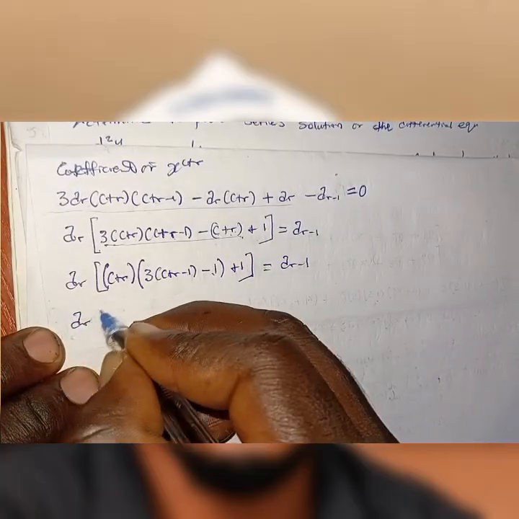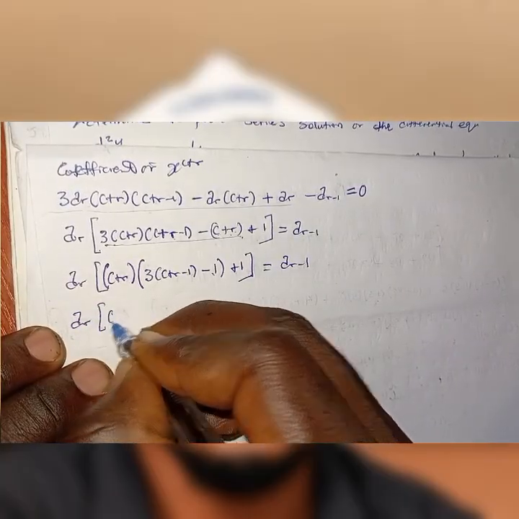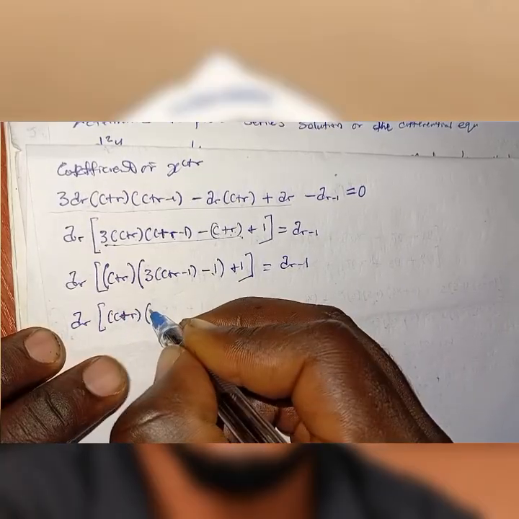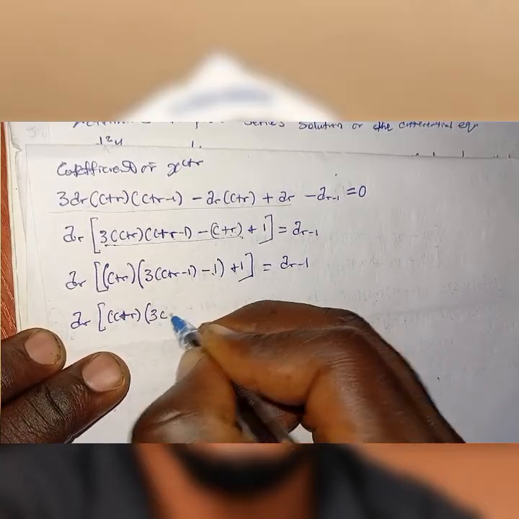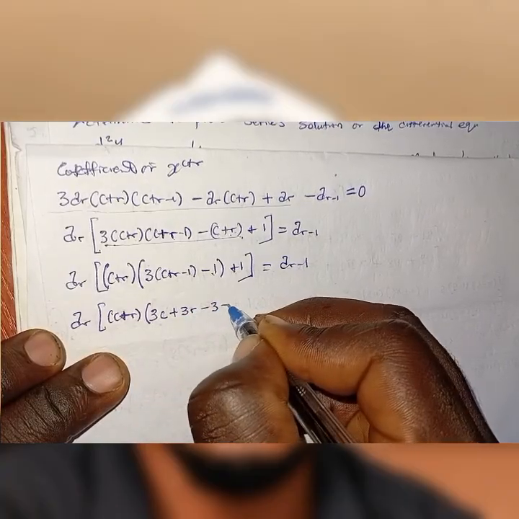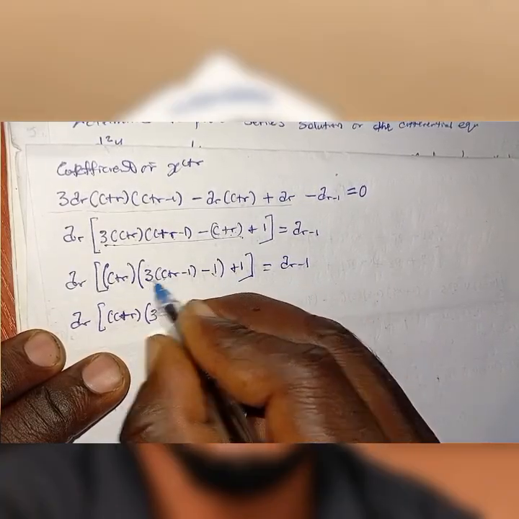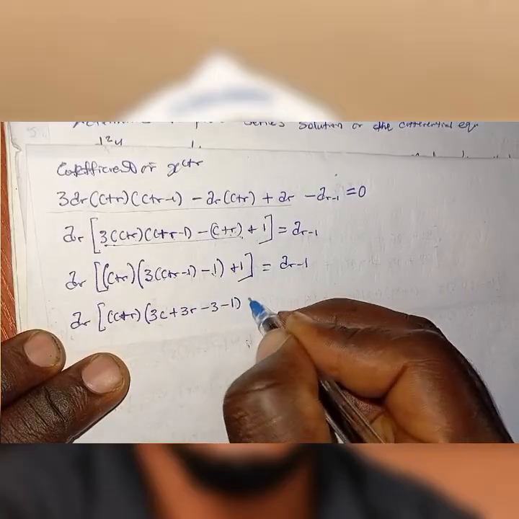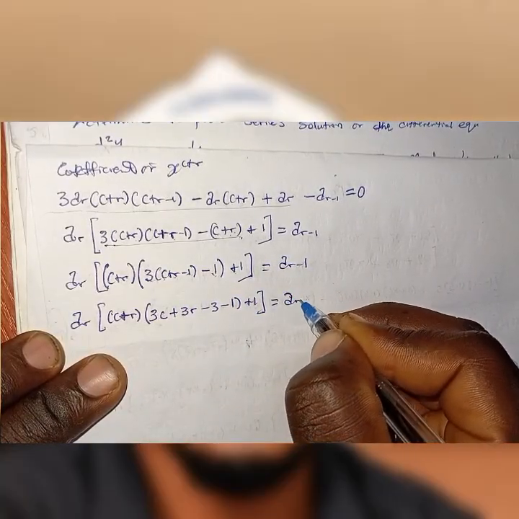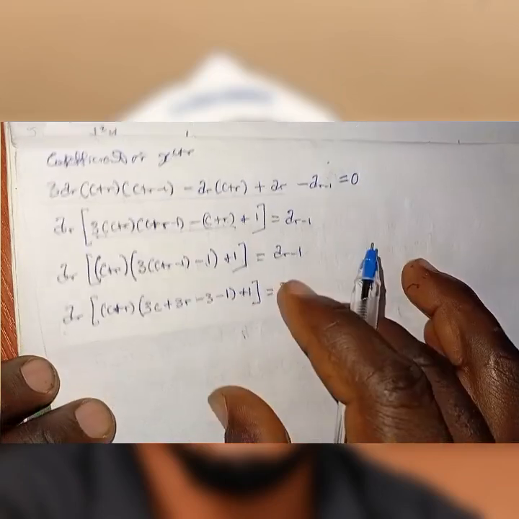Now a_r equals to (c plus r) here. Then if I open the bracket, I have 3c plus 3r minus 3 minus 1. This minus 1. 3c, 3r minus 3 minus 1. Then plus 1 outside, which is this minus this.